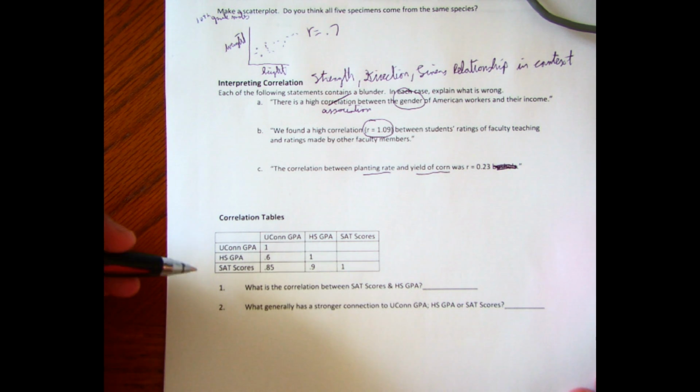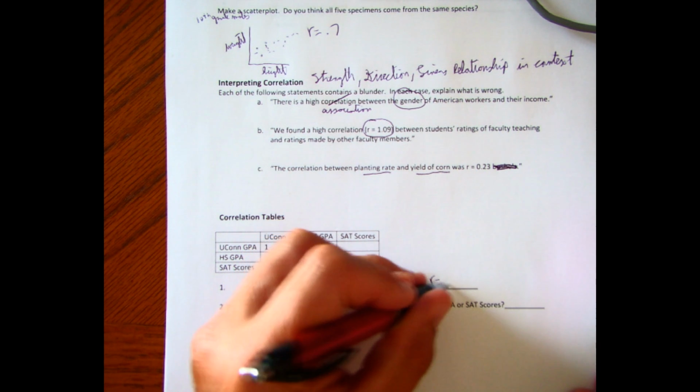High school GPA and UConn GPA has a correlation of 0.6. SAT scores and UConn GPA has a correlation of 0.85. SAT scores and high school GPA has a correlation of 0.9. So what is the correlation between SAT scores and high school GPA? Well, SAT scores and high school GPA is right here. It's R equals 0.9.